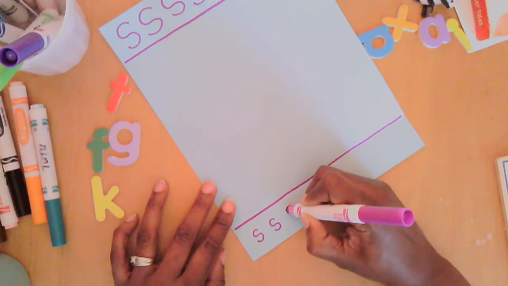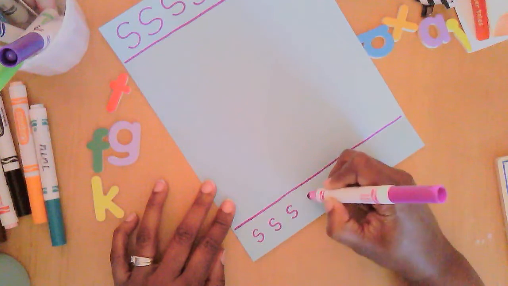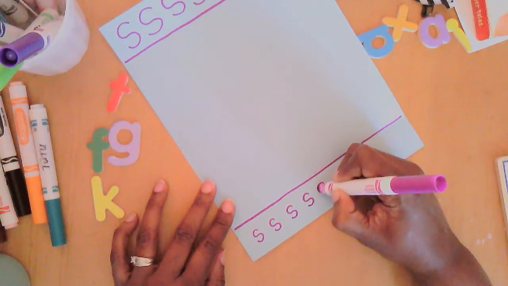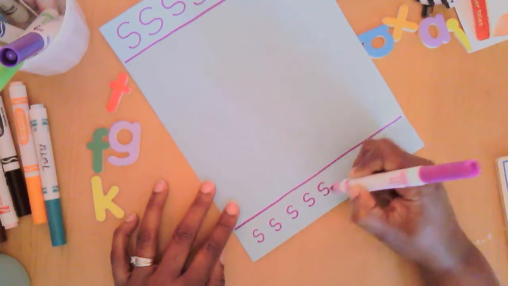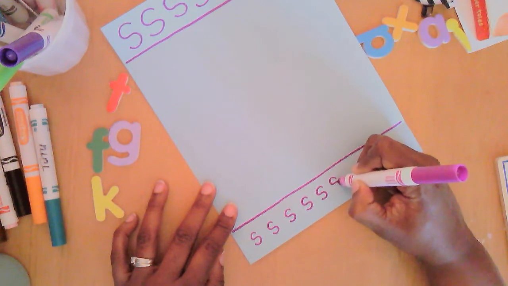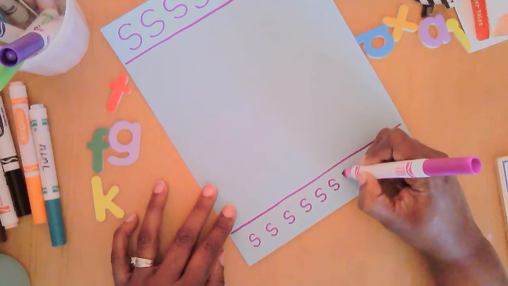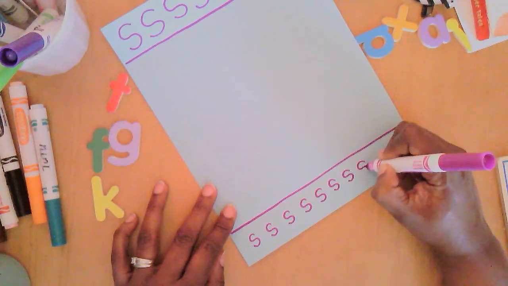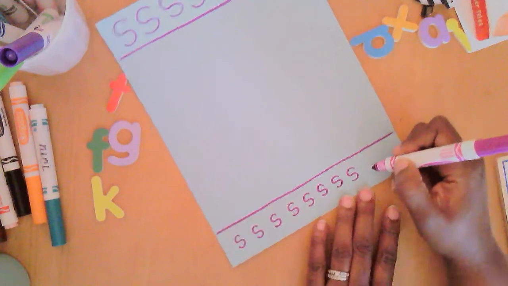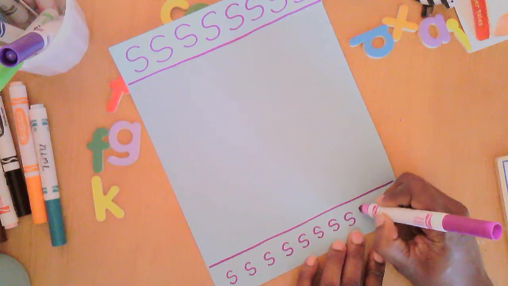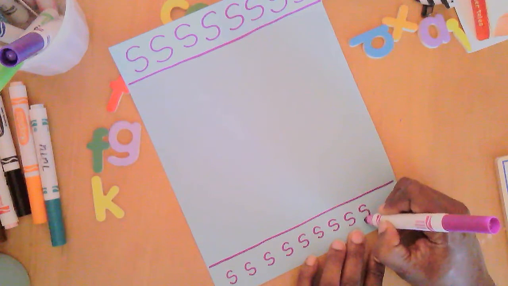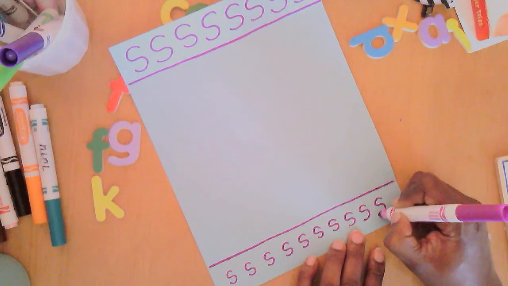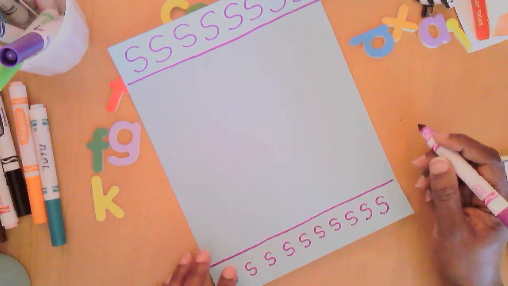Curve back, curve forward, and keep going. Two more. Curve back, curve forward, curve back, curve forward. Wow. Very good.